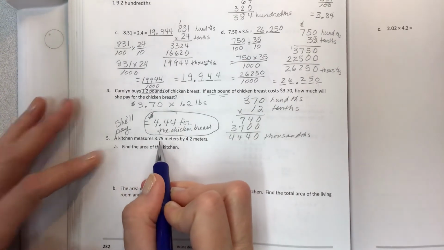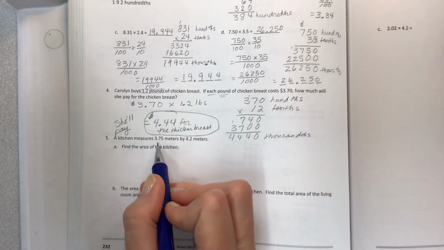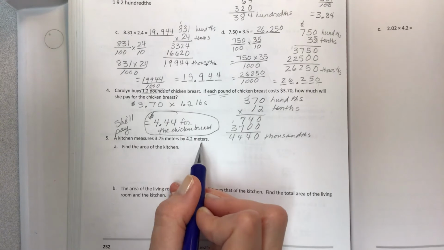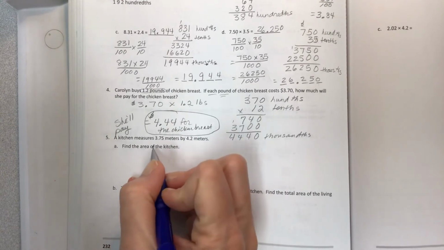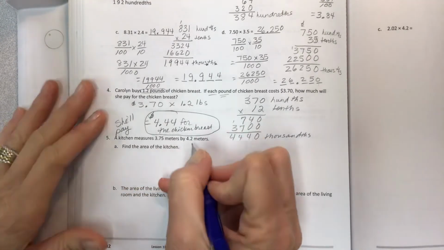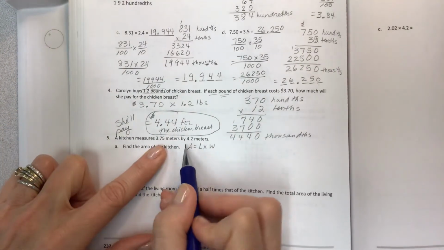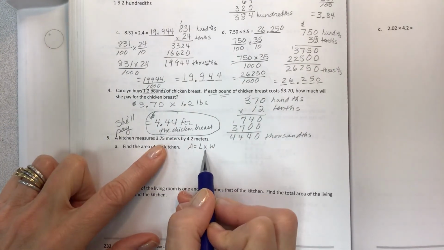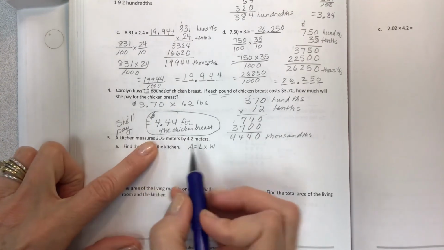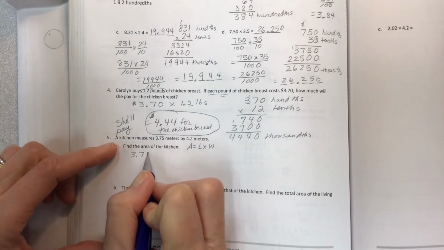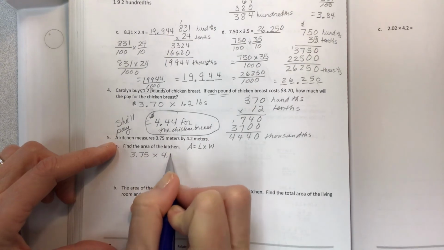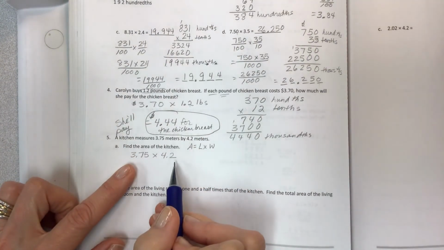A kitchen measures 3 7/5 meters by 4 2/10 meters. Find the area of the kitchen. Okay, we haven't done a whole lot of area, but I want you to know that area equals length times the width. When they say by, that's like saying multiplied. So if we have 3.75, or 3 7/5 times 4 2/10, it's just the standard algorithm.